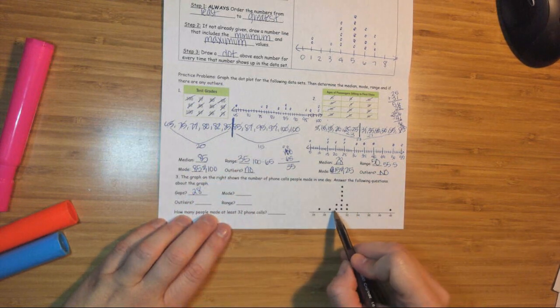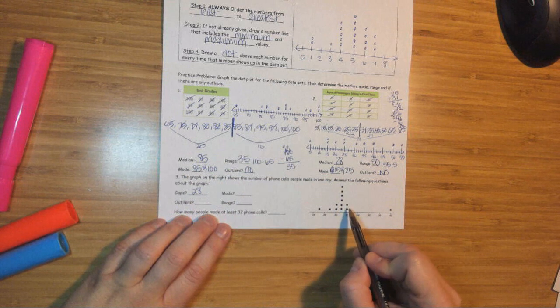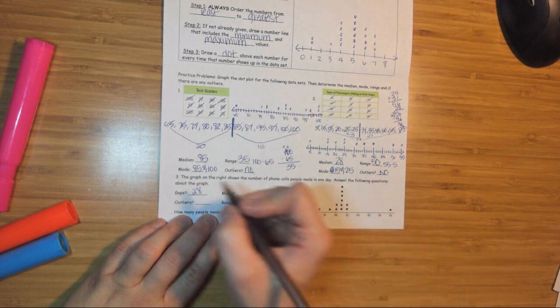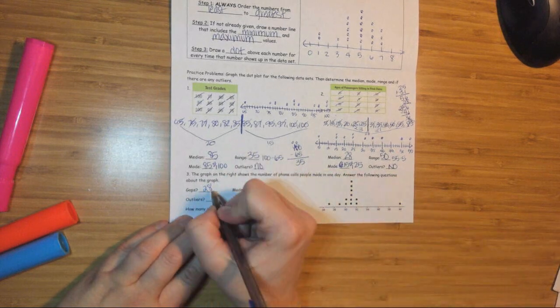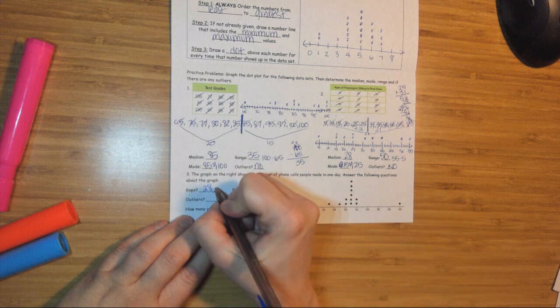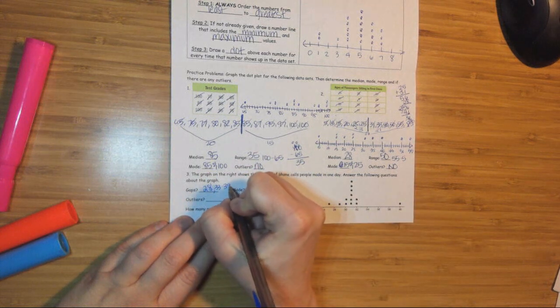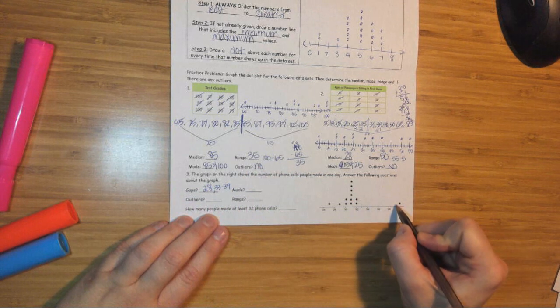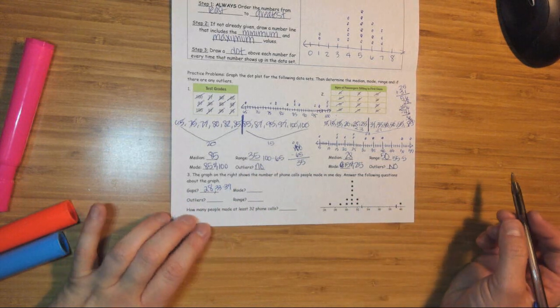And then if I keep going, that's in order, in order, in order. Oh, and then there's a gap all the way to 40. So we could say there's a gap from 33 to 39, because this is 33 where it starts and this is 39 where it ends.